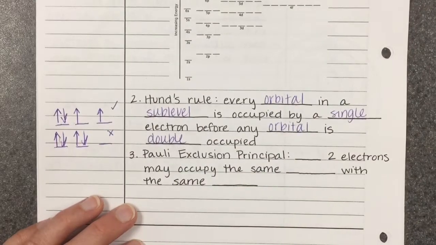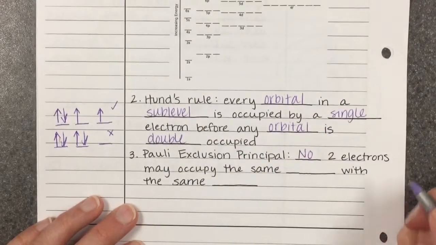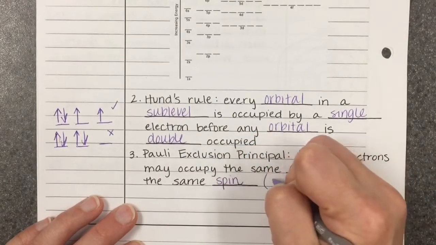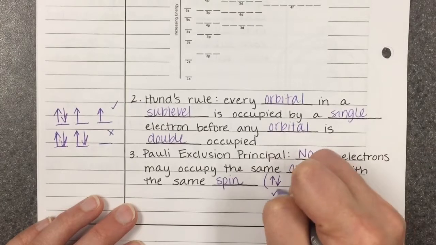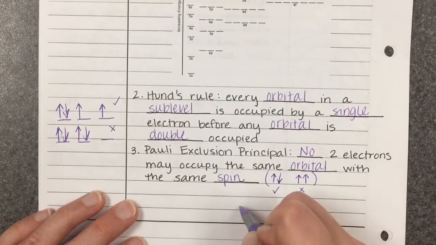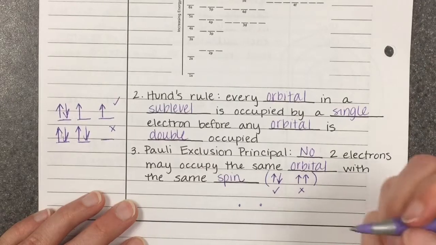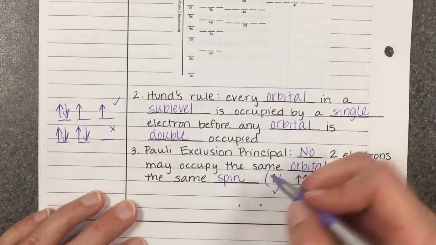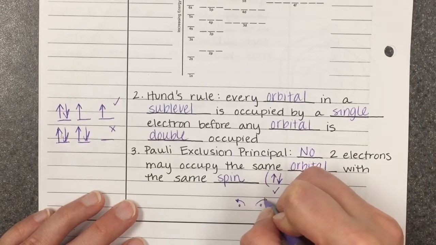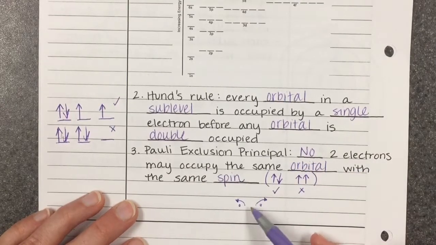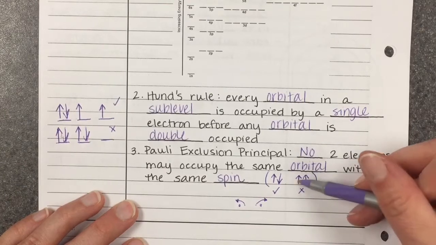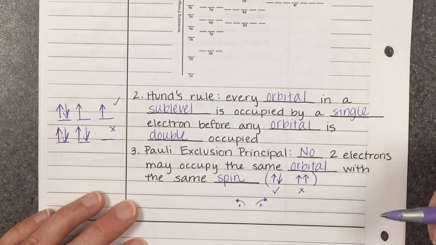The third rule is called the Pauli exclusion principle. So no 2 electrons may occupy the same orbital with the same spin. So this is called the up-down rule. Okay, up-down is good, up-up is bad. The reason is electrons are negative. They have the exact same charge. That means that they repel each other. So if one of them is spinning in this direction, the other one is going to be repelled and spin in the opposite direction. Now, instead of showing curvy arrows spinning in opposite directions, we show an up arrow and a down arrow, still going in opposite directions. What we should not see in the diagram is 2 up arrows or 2 down arrows in the same space. Okay?